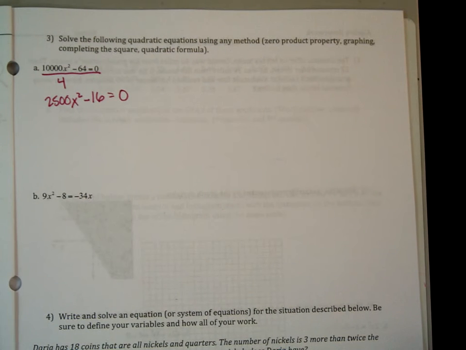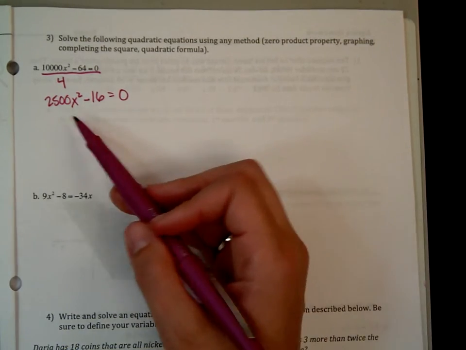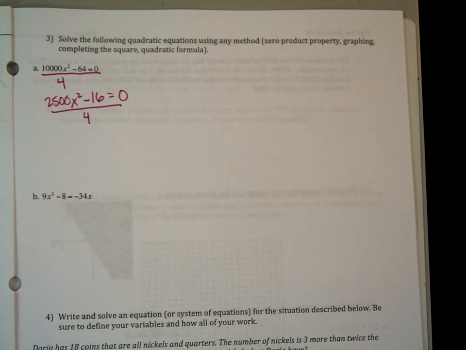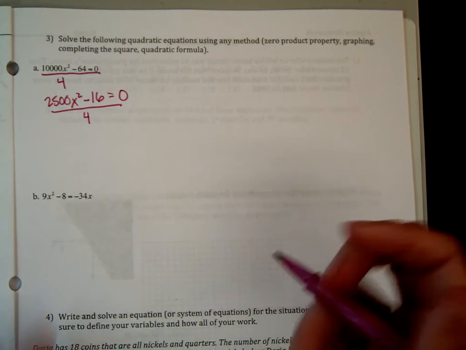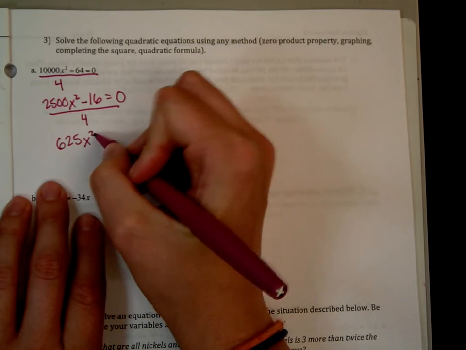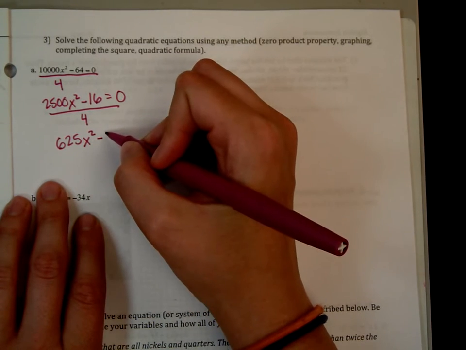So I just made my problem a little bit easier. And I think I can actually divide by 4 again. So 2,500, oh wait, maybe that doesn't divide by 4. Oh yeah, it does. 625 x squared minus 4 equals 0.